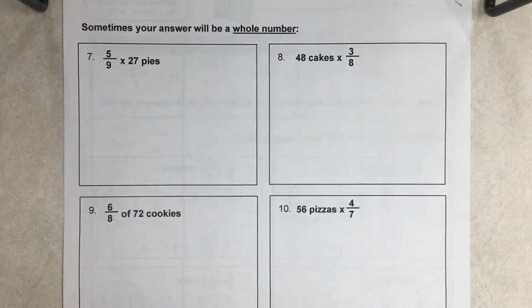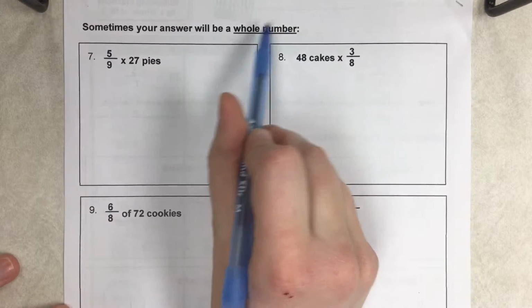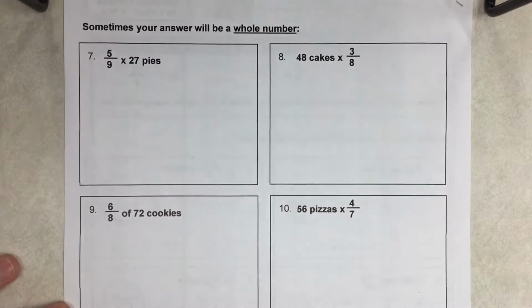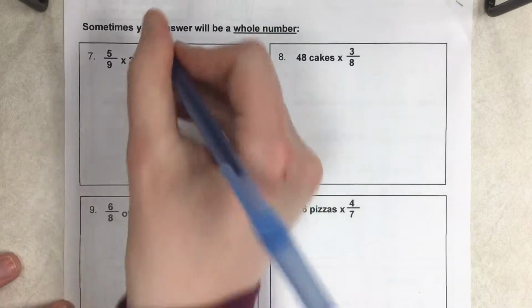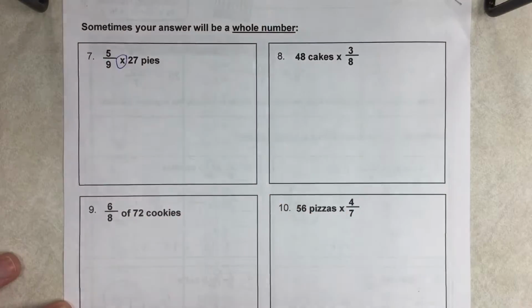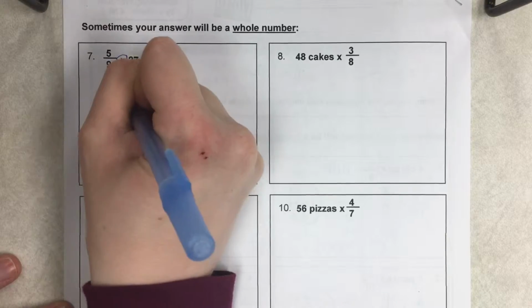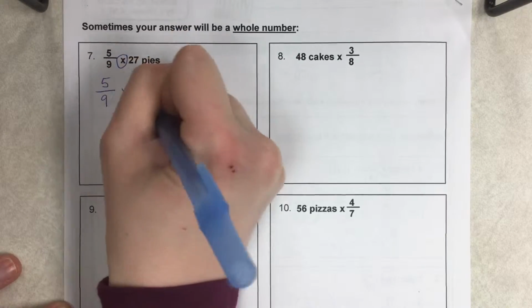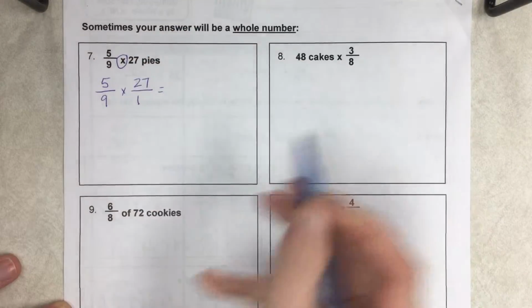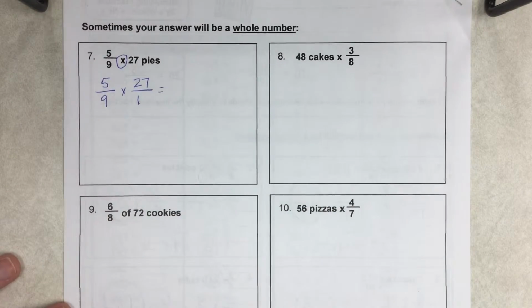Okay, on the back, this time our answers are going to be a whole number. So when we make improper fractions, they are going to have really, really big numerators or really big heads. So we do 5/9 and we're multiplying times 27 pies. So 5/9 times 27/1, which equals 27. Now I need to multiply 5 times 27.